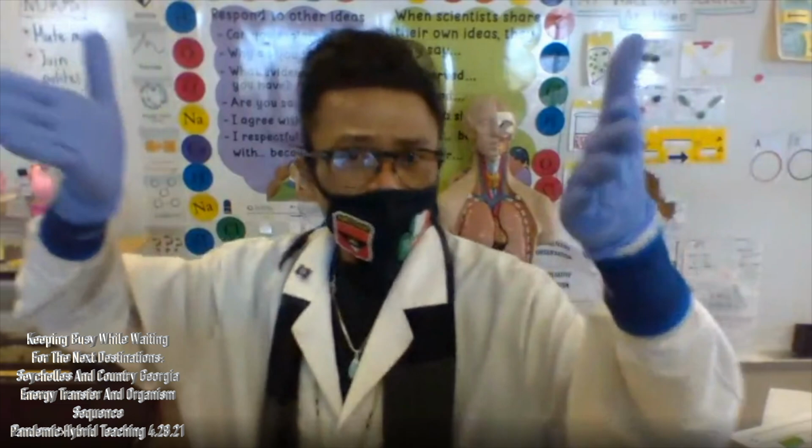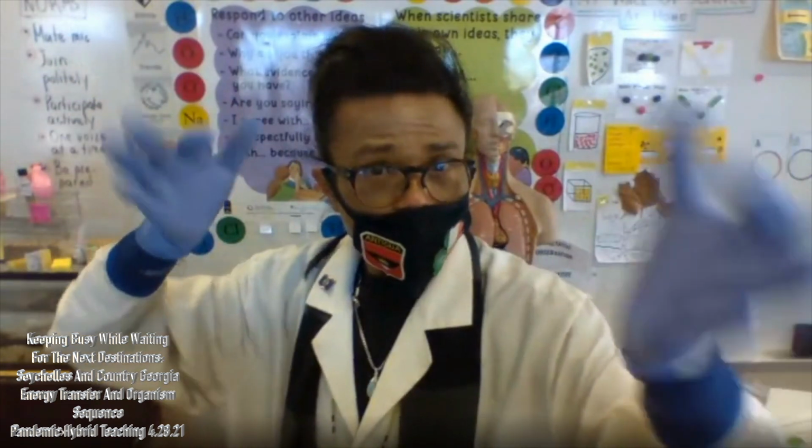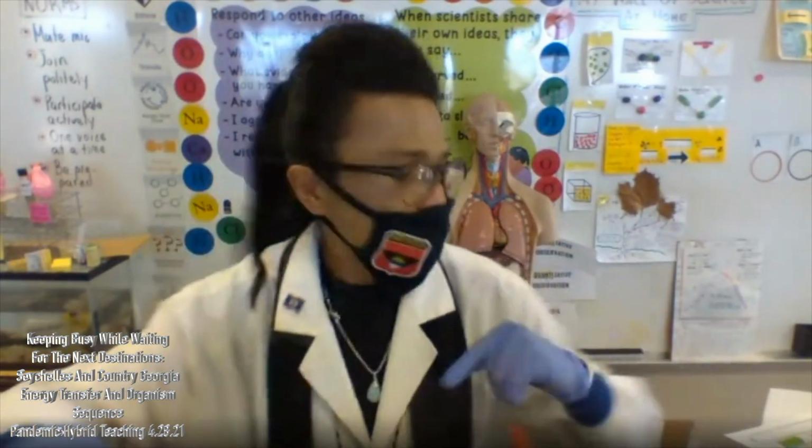Now, let's do a quick, simple recall using this arrow. Isn't it that an arrow shows direction? When there's an arrow, it tells you where to go. In this case, we are going to use the arrow once again to show the direction of the flow of energy.